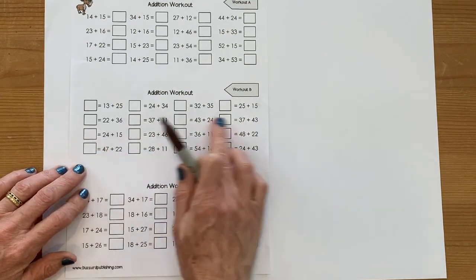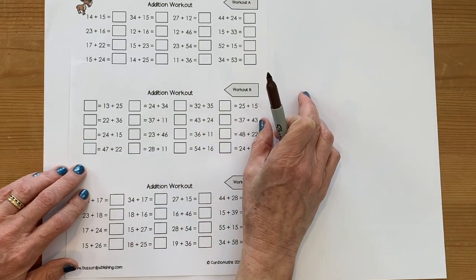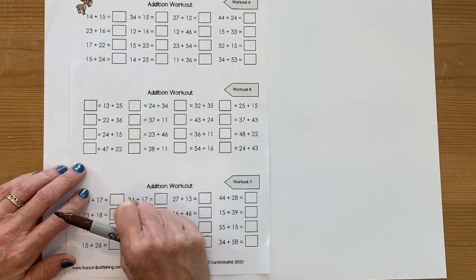Go and have a go at this, fill them in as quickly as you can, jotting whatever you need to help you work it out. Come back and we'll have a look at some answers.